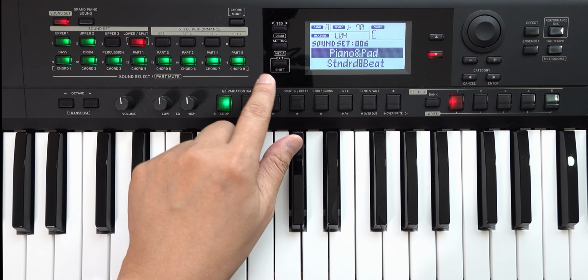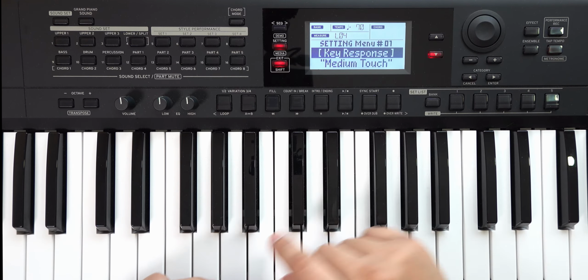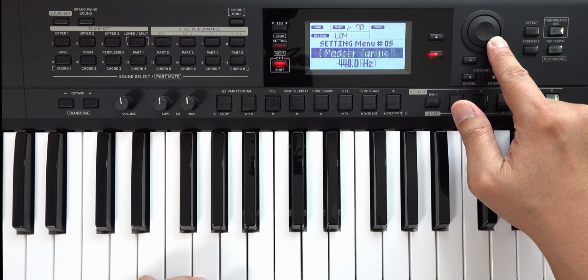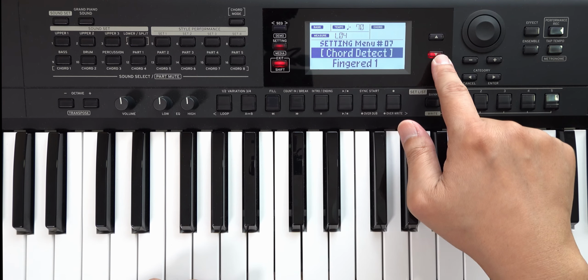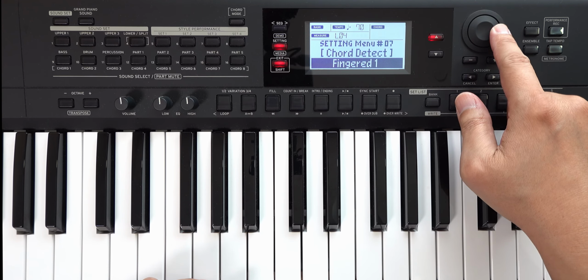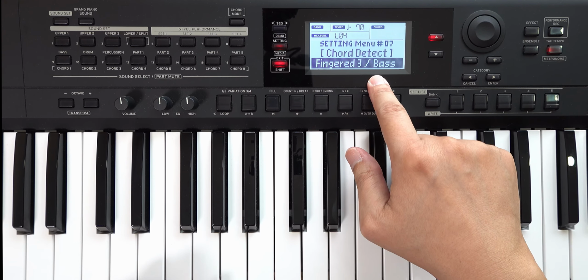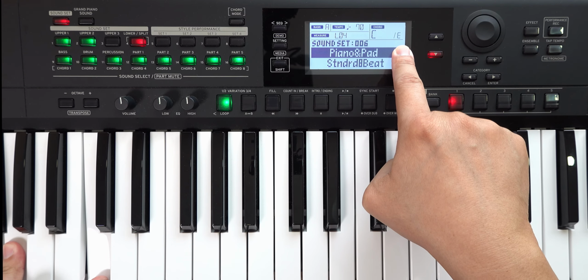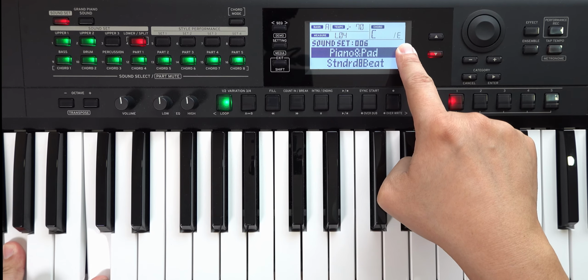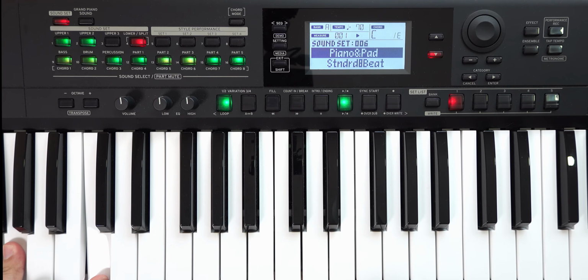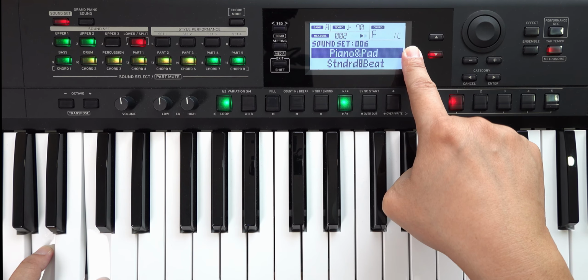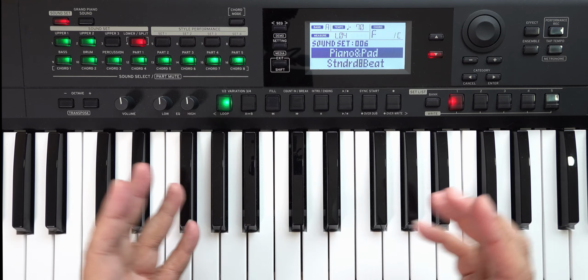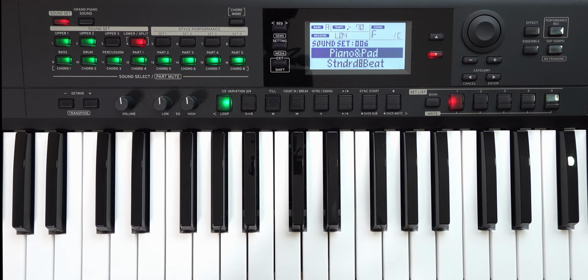However, to change that, all I need to do is go to Settings, go to Chord Detect Mode, move the arrow down, and change to fingered 3 on bass. Right now, when I play this inversion, you can see that it is playing a C chord, but with an E bass. F chord with a C bass. This is really important for those who are taking the Trinity College of Music Electronic Keyboard syllabus.